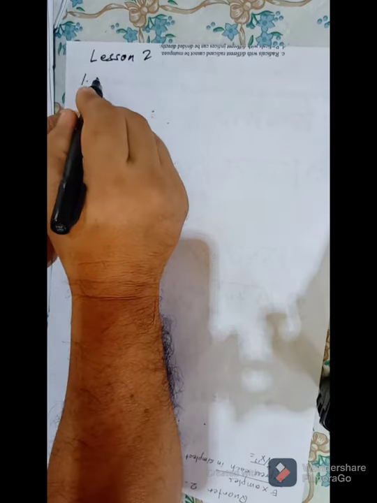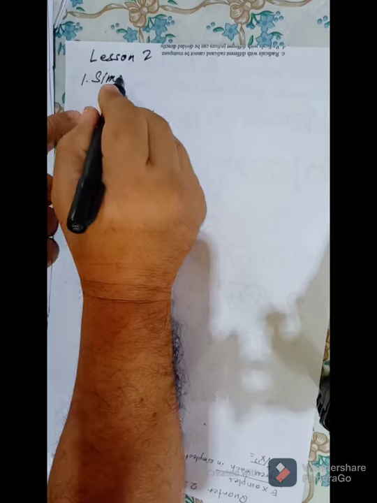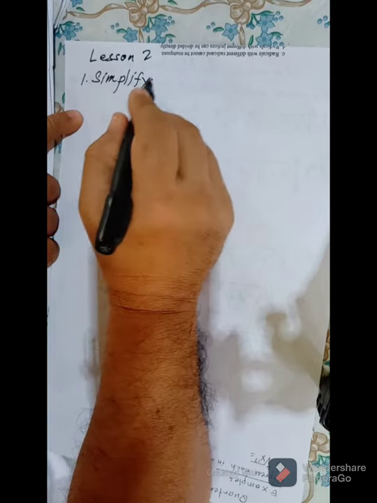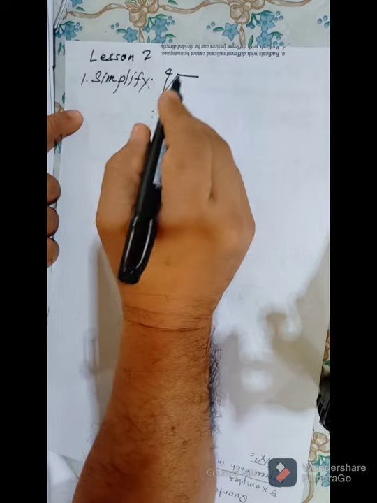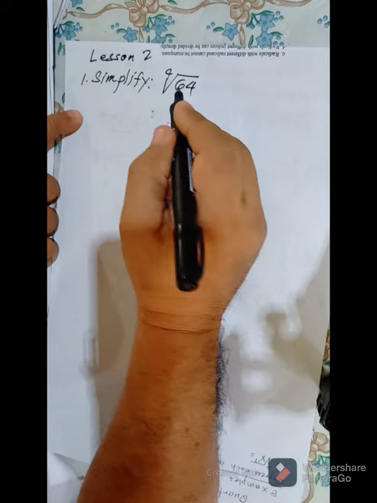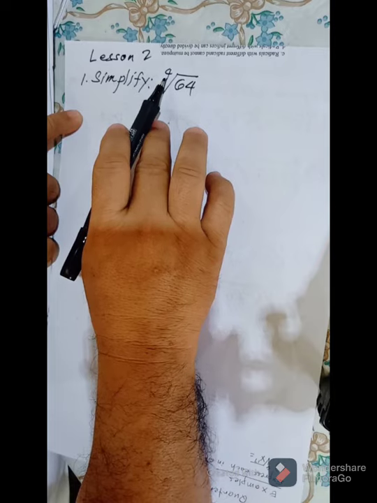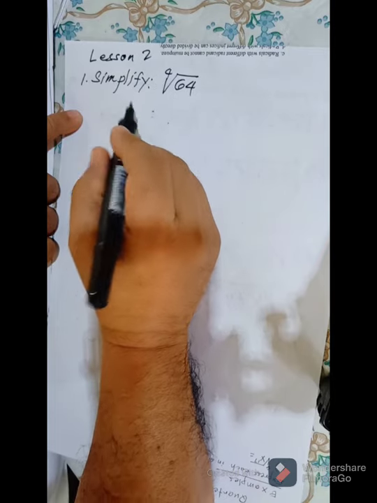Our first example is simplify the fourth root of 64. Now, 4 can be factored to 2 times 2.